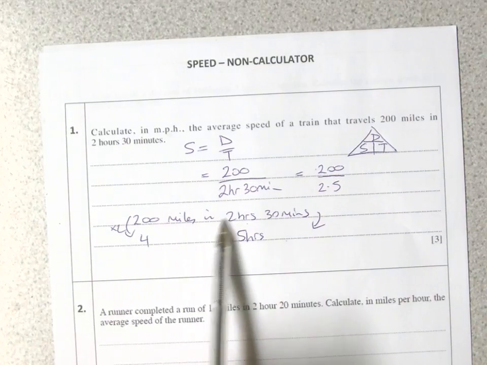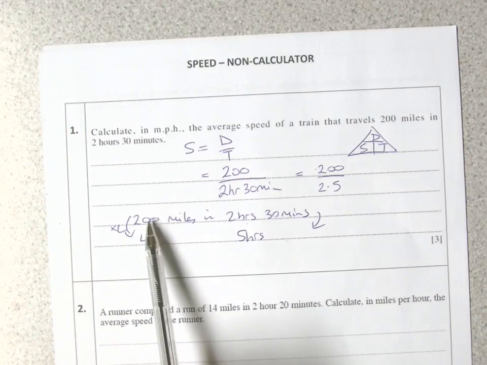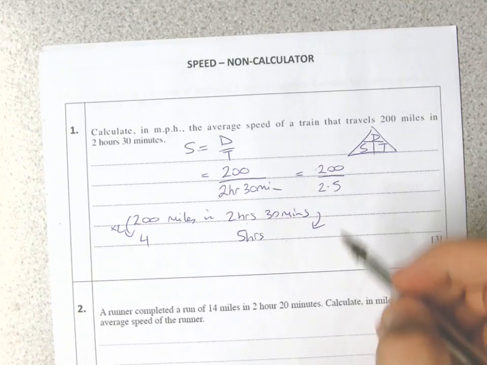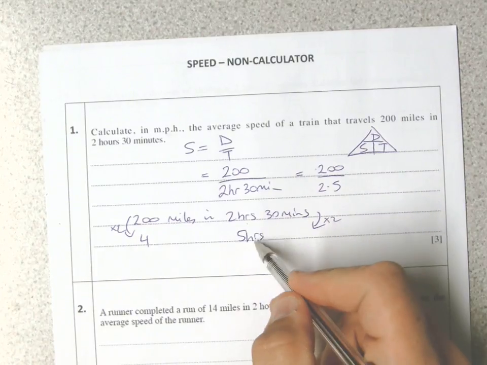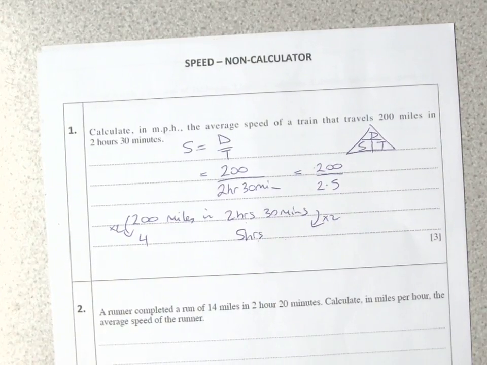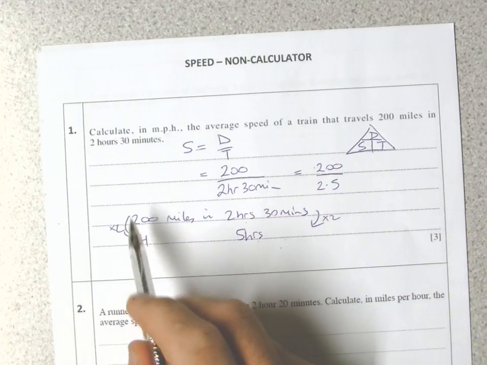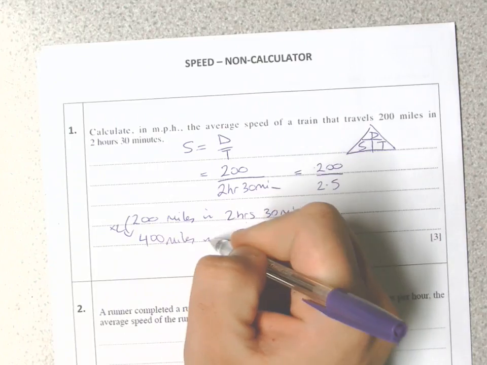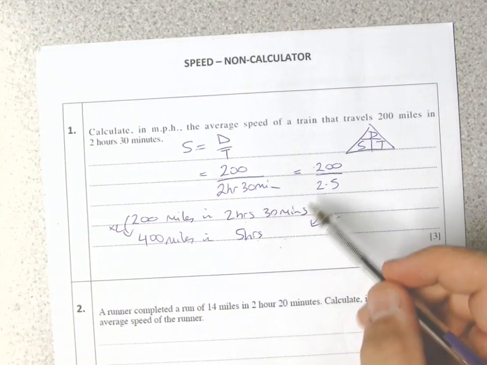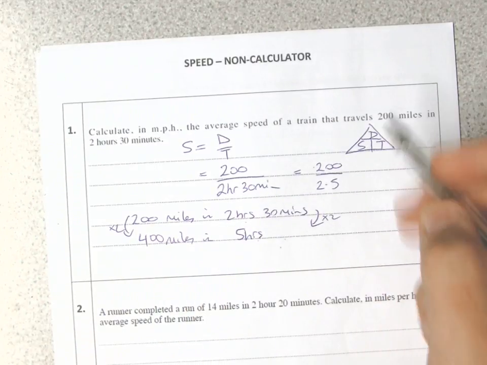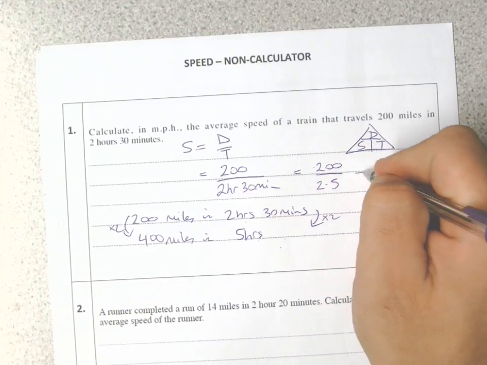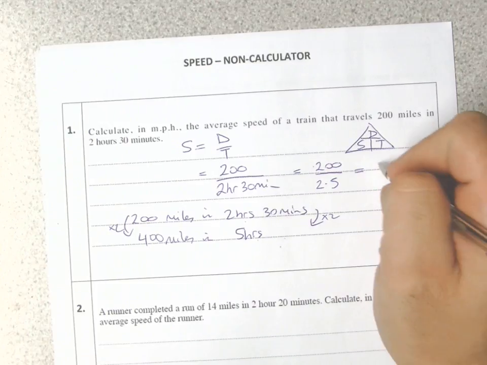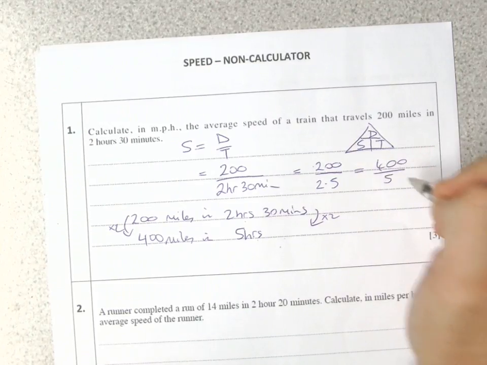You could actually scale up your time. So if we know there's 200 miles in 2 hours 30 minutes, and if I doubled that time, it actually comes to 5 hours if you think about it. So doubling the time, of course I would need to double the distance as well. So I get 400 miles in 5 hours. So if I go back to my fraction, it's no different to what we've got here. 200 divided by 2.5 can become 400 divided by 5.